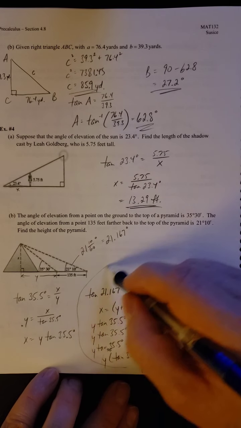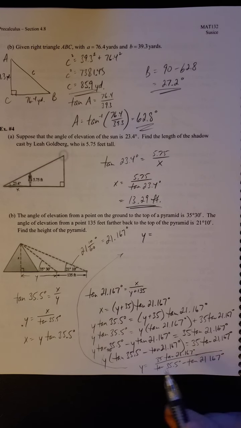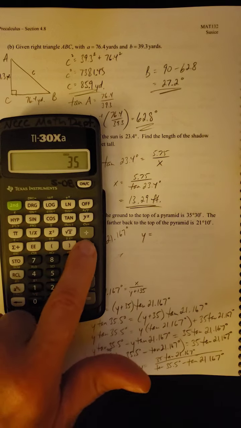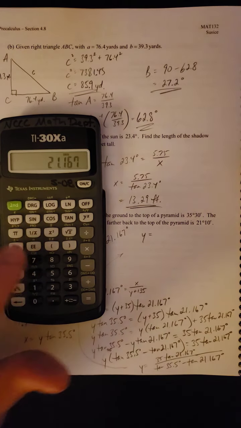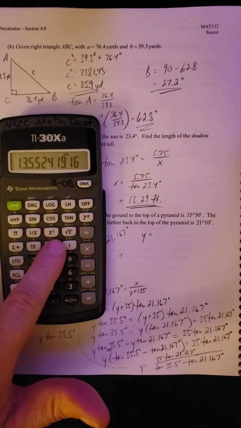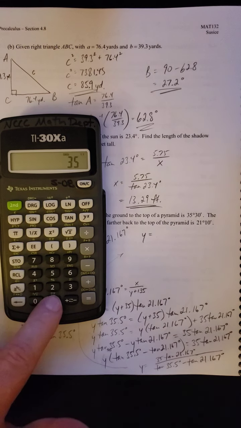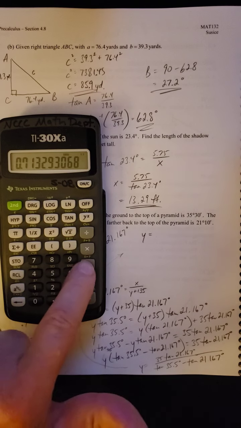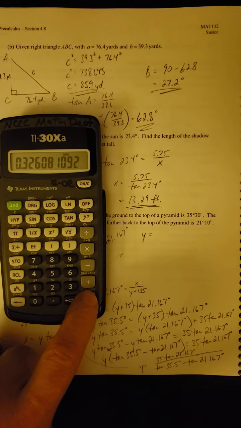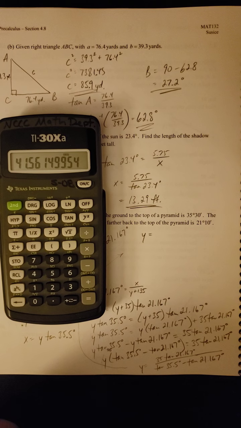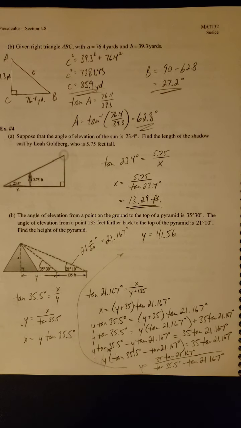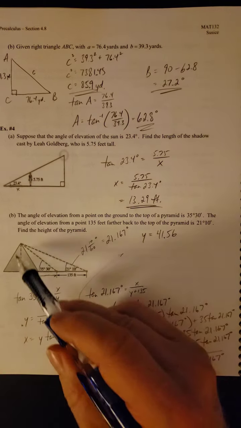So now let's bring it up here. We've got y is equal to what? We can type all of this in on the calculator. Let's see what we get. 135 times 21.167, and we need to tangent it, equals that, divided by, let's get some parentheses in here, 35.5 tangent minus 21.167 tangent, close our parentheses, and equals. So it looks like 41.56. So y equals 41.56.